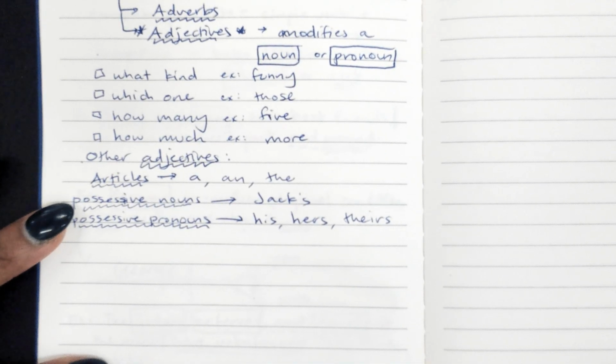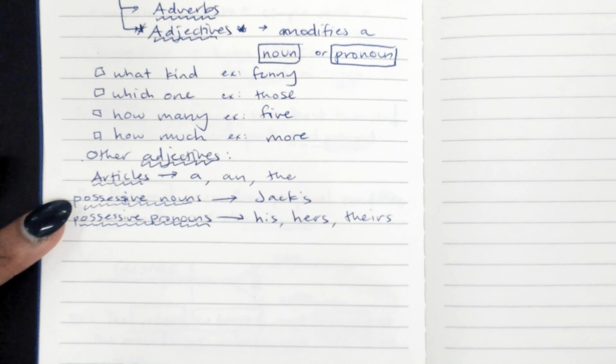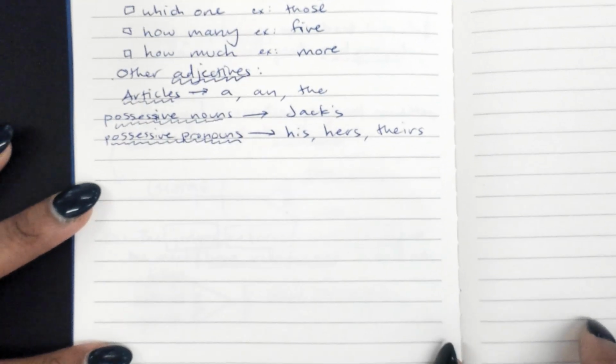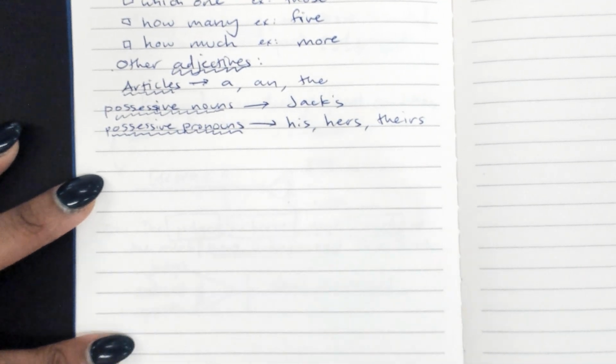To diagram a sentence with one or more adjectives, you'll place each adjective on a slant line below the word it modifies. If more than one adjective modifies the same word, you'll place the modifiers from left to right in the order in which they appear in the sentence. Let's do an example.